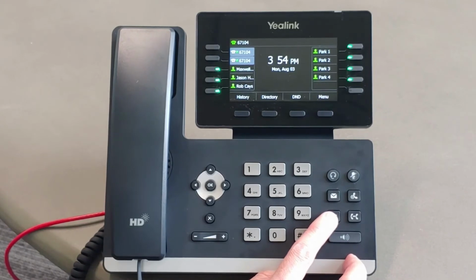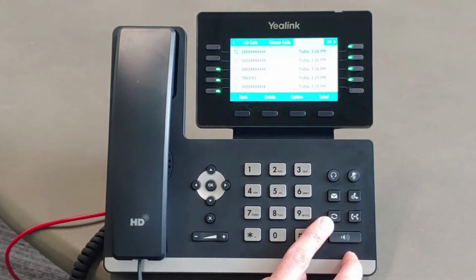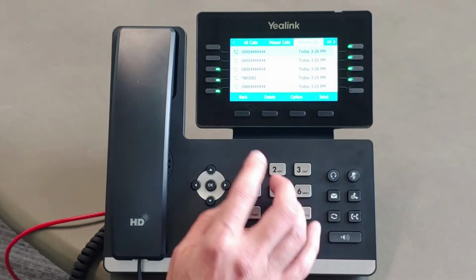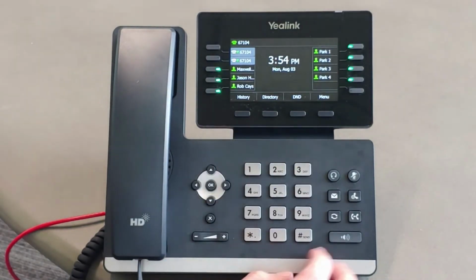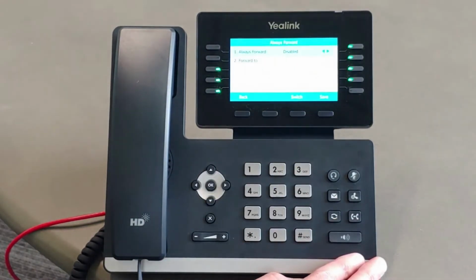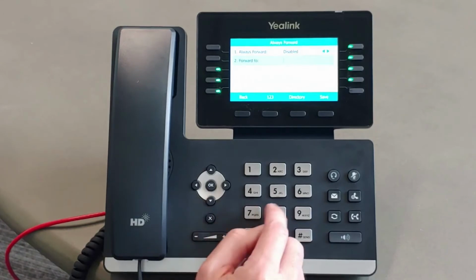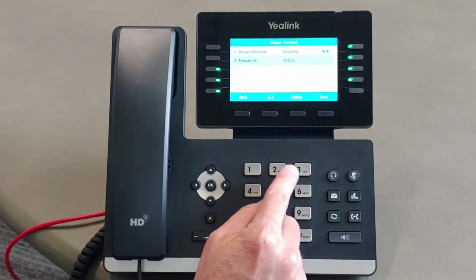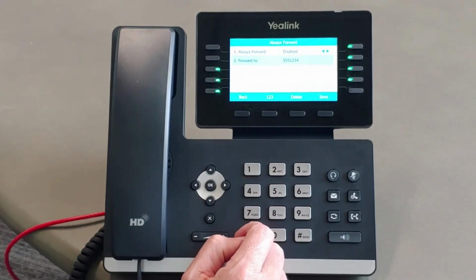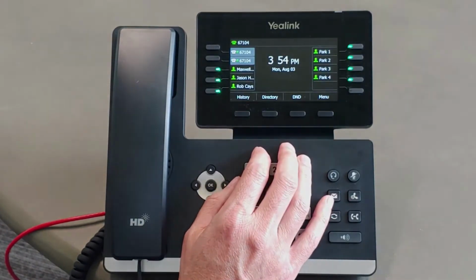The history button will bring up the same recent call list mentioned earlier in the video. The transfer button serves 2 functions. When the phone is idle, it provides a quick way to forward your extension. When you're on a call, it will function as a transfer button.